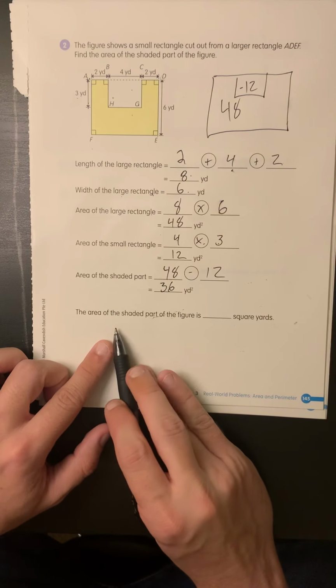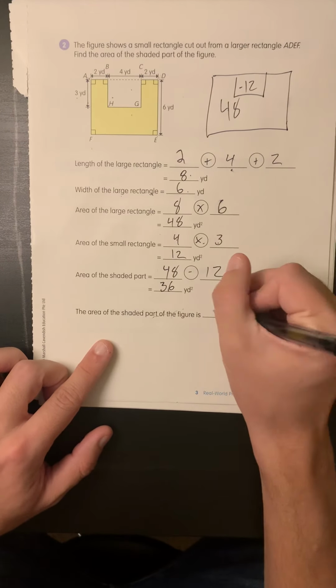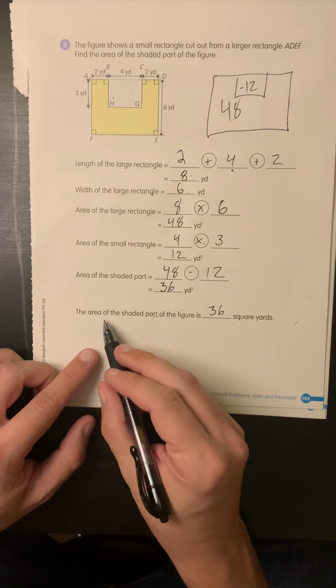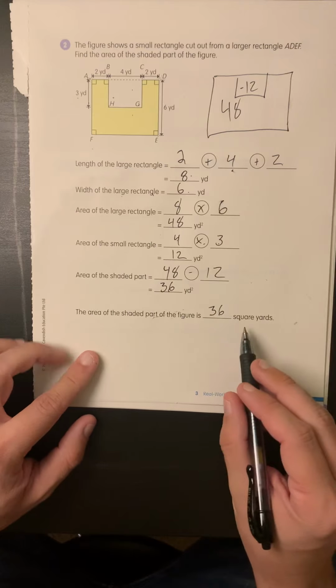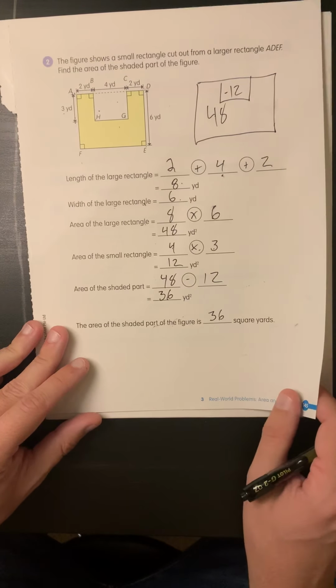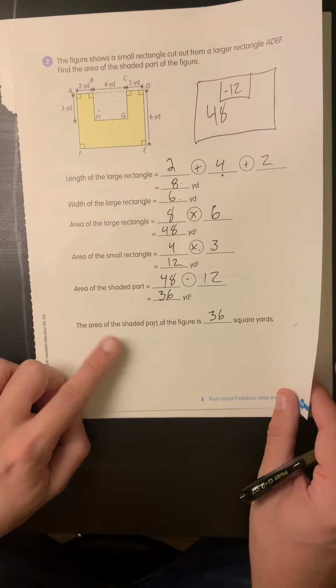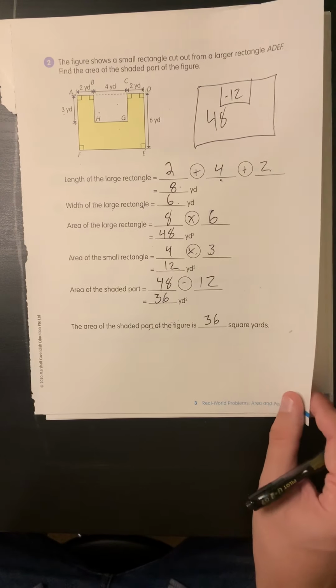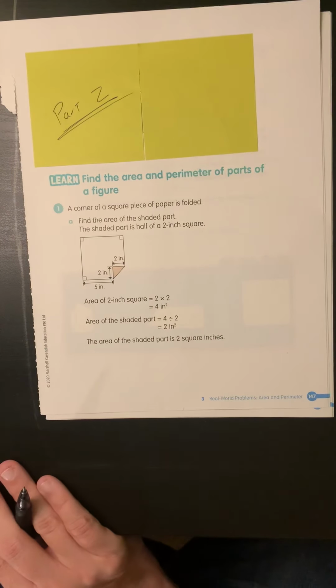Down here, I have a full, complete sentence. I just plug in my answer of 36. And the answer reads, the area of the shaded part of the figure is 36 square yards. So when you're doing the assignment pages, please remember to write your answer as a full, complete sentence. On to part 2.